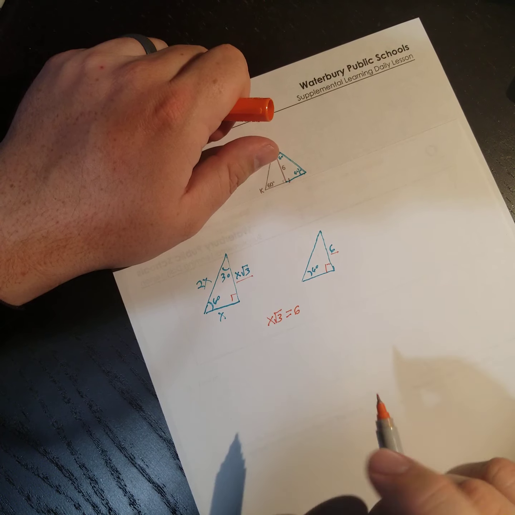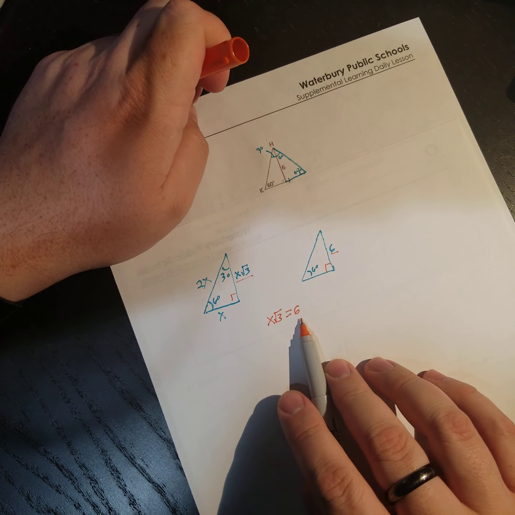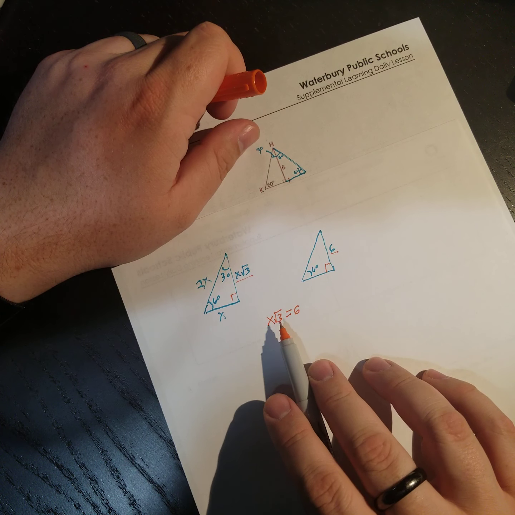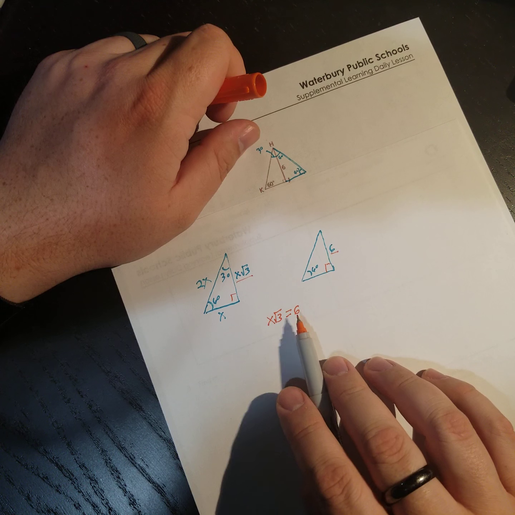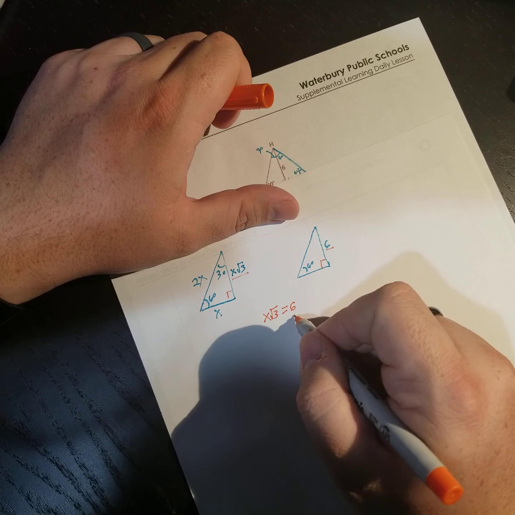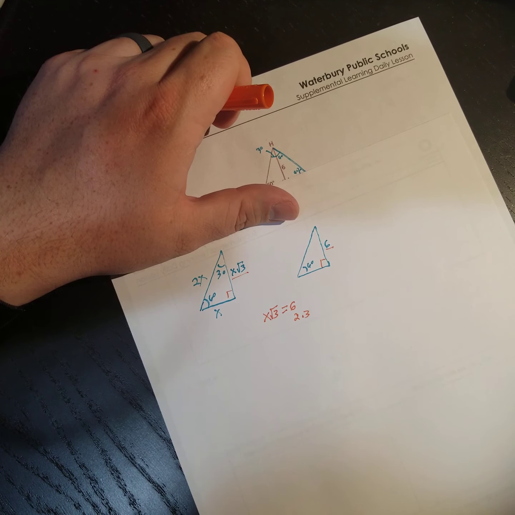Okay? Now, I'm going to do something now, and you wouldn't normally think to do it except because of this. I'm going to break the 6 up into root factors. Okay? Let's start like this. 6 is equal to 2 times 3. Everybody knows that.